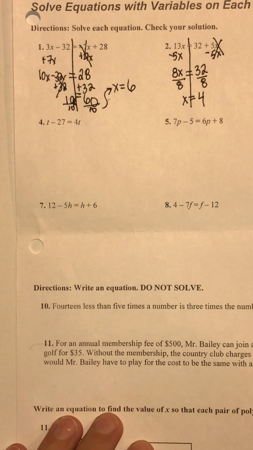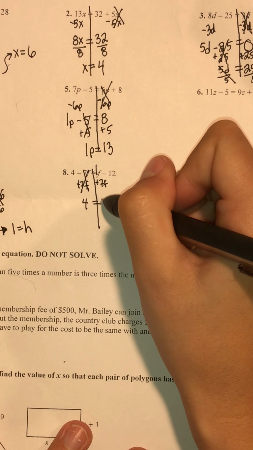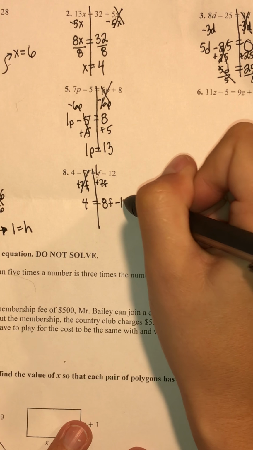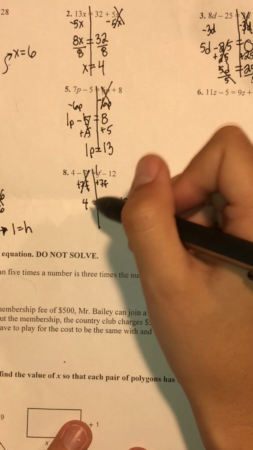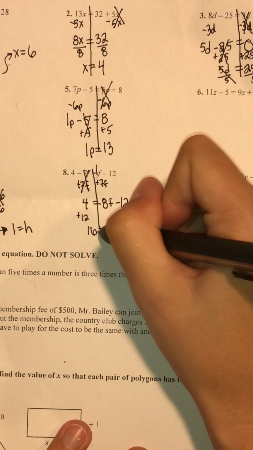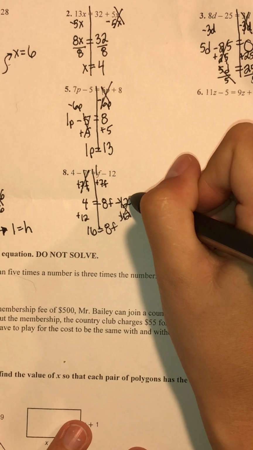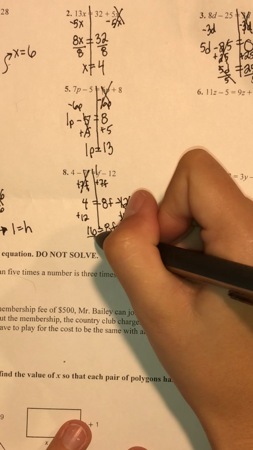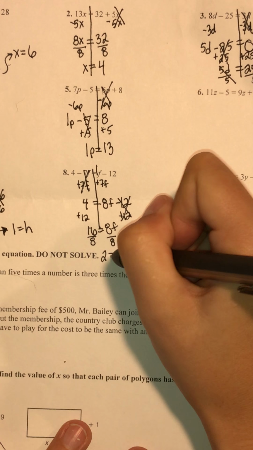If we look at problem number 8, and I draw my line down the equal sign, I'm comparing a negative 7f and an imaginary 1f. The smaller of the two is the negative 7f, so I am going to add it to both sides. It cancels on my left, and I drop down my 4 equals 1f plus 7f is 8f, and I drop down the minus 12. This is a two-step equation, so let's add 12 to both sides. And I get 16 equals 8f. And then from here I divide both sides by 8, and I get that 2 is equal to f.